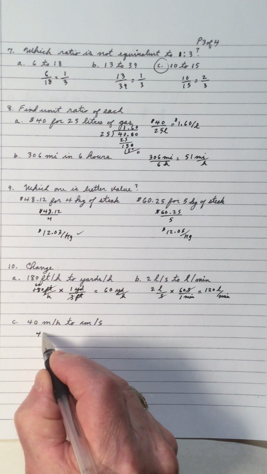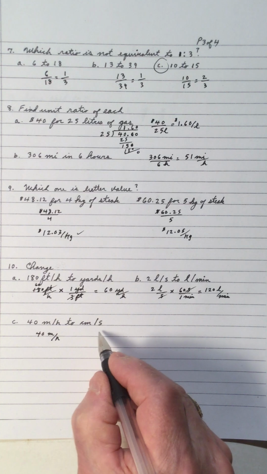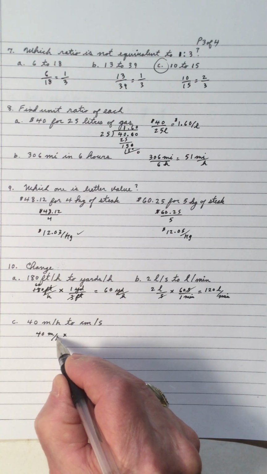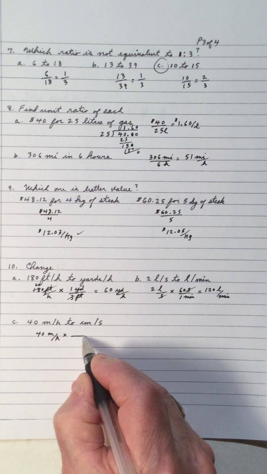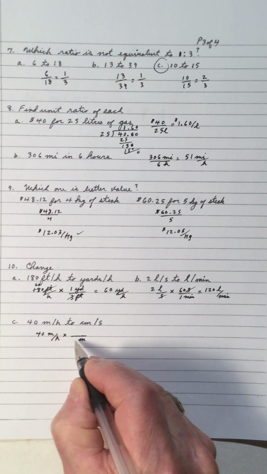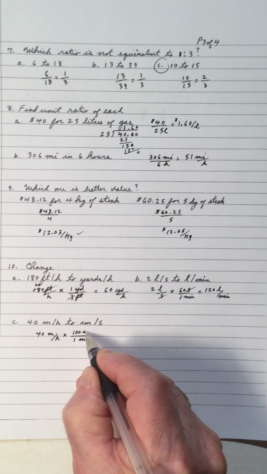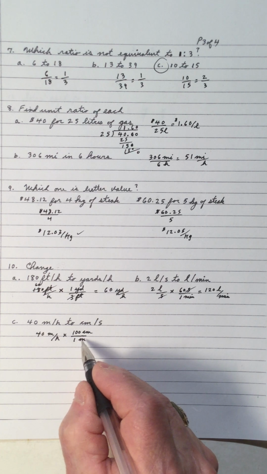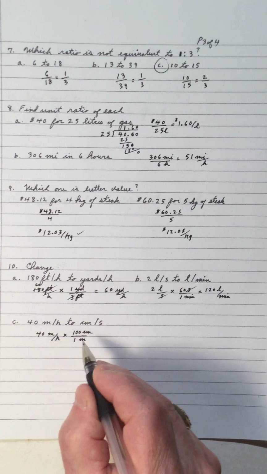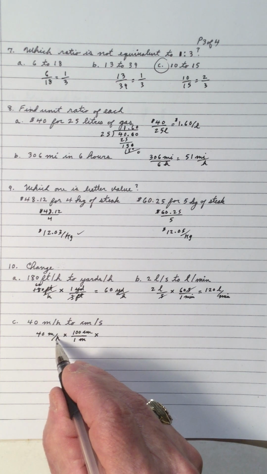So I have 40 meters per hour, and I want to change it to centimeters per second. So I have meters. That means if meters is on top here, I have to have it on the bottom. So 1 meter is 100 centimeters. It could be 1 over 100 or 100 over 1. Because meters is on the top, I'll put meters on the bottom here and cancel it out. Now I got hours on the bottom here.